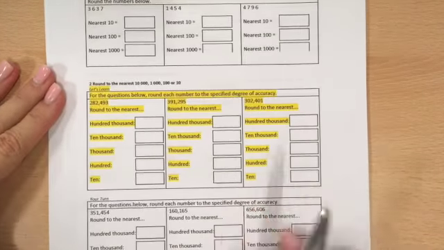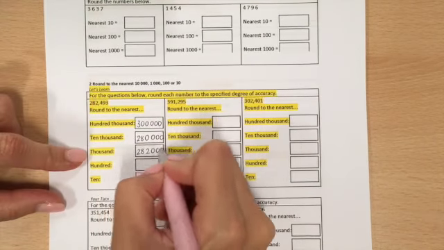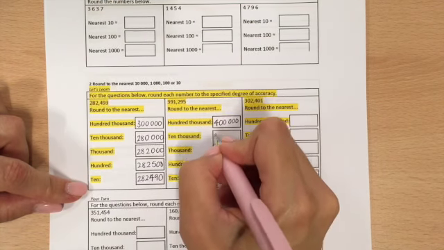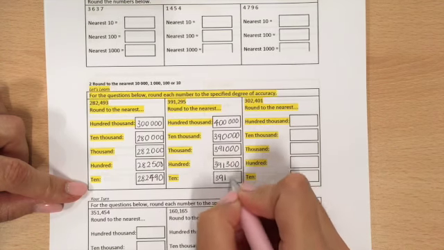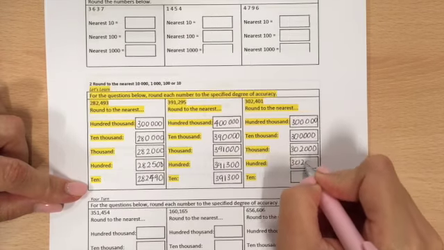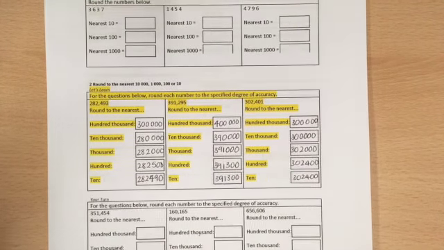Here are the next ones. Okay, so now you have a go at your questions.